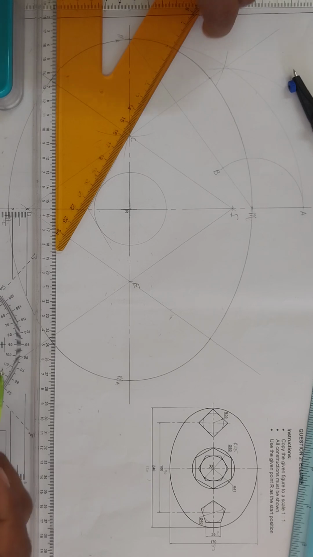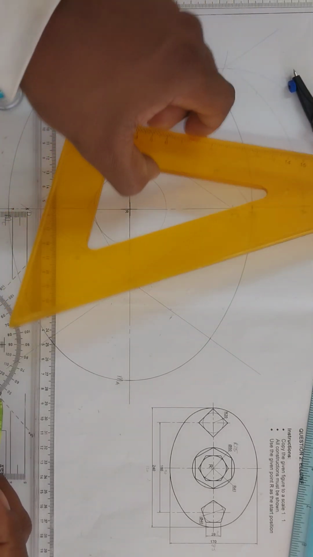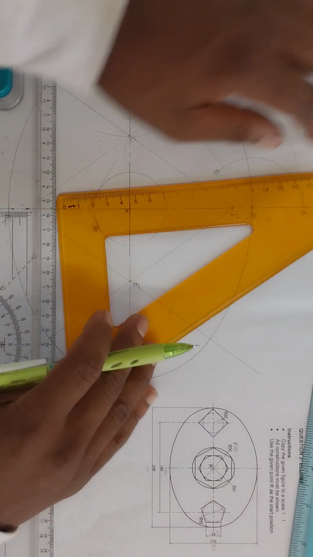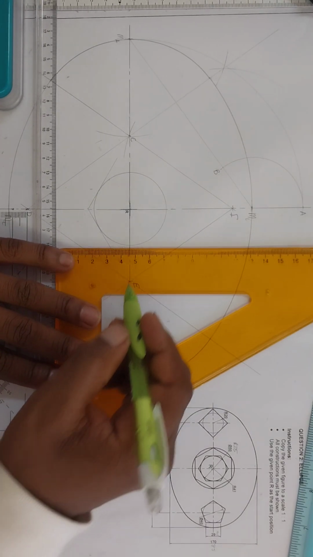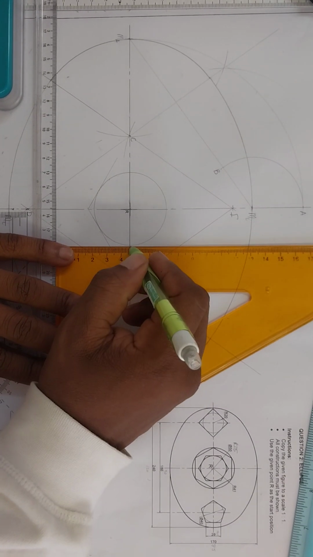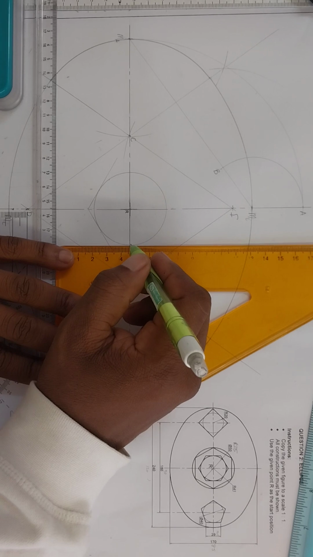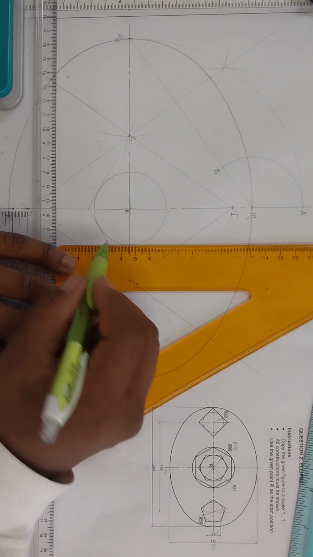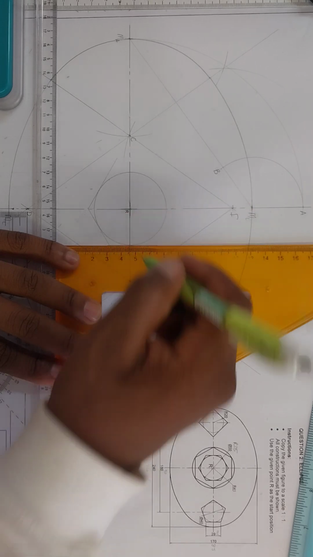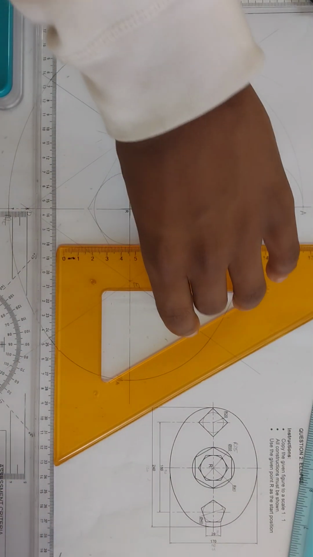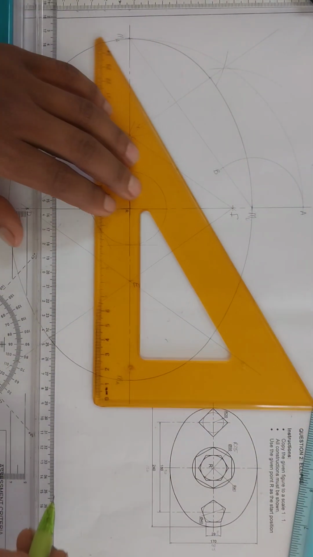Then from here, flip your ruler once again. You have this. Then make sure that this line that you draw is also a tangent, and it's going to intersect with this line here. Like that. And then just flip your ruler once, like that.